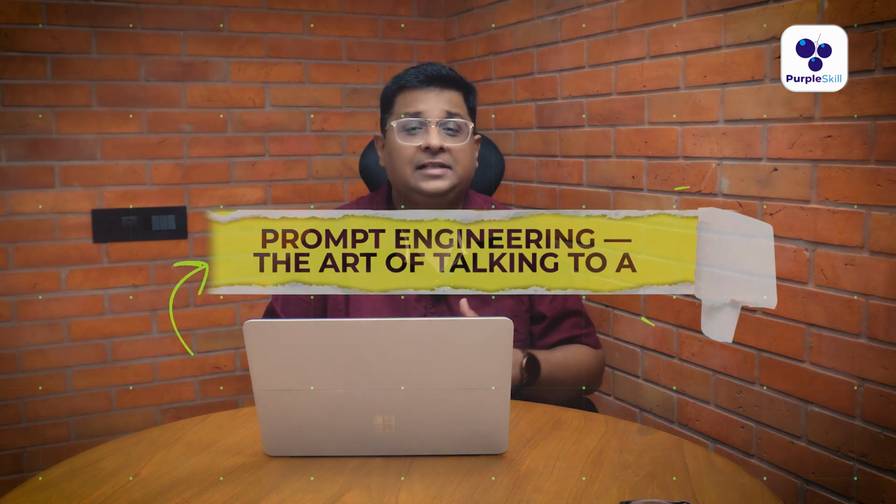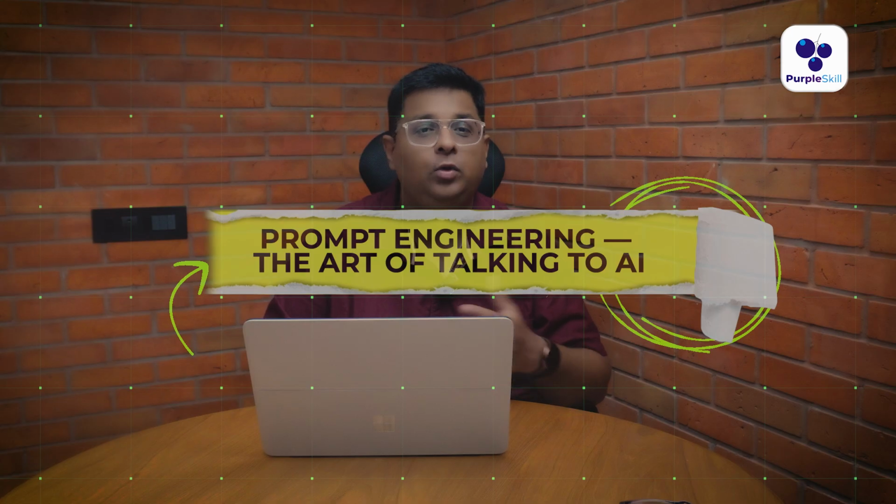The first one we are going to understand is prompt engineering. Prompt engineering is the art of talking to AI. Most people open an AI model and type, "Tell me about diabetes," and they get a Wikipedia article back. 3 paragraphs, generic, no clinical precision, no structure. And then they say the AI isn't good enough for my use case. But here is the truth. The model is not the problem. The prompt is the actual problem.